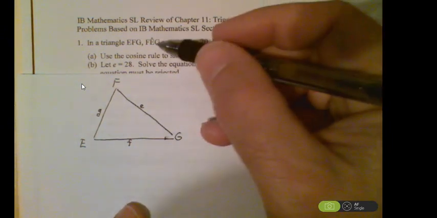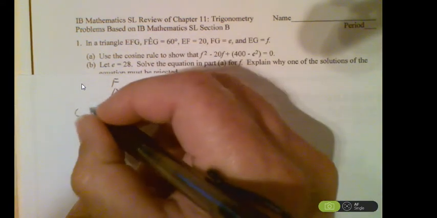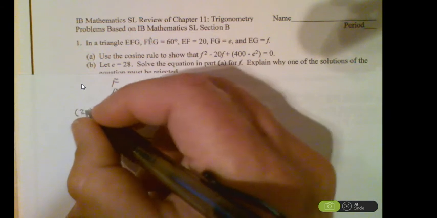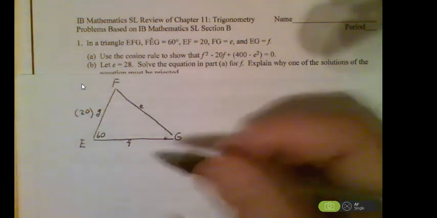So let's put in the given information here. So angle E is 60 degrees. We got EF is 20. So right here, that's side G. EF is 20. FG we're just keeping as little e, and EG we're just keeping as little f. So there's all our given info for now.